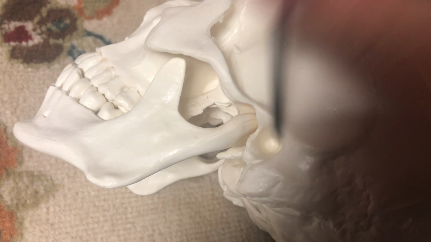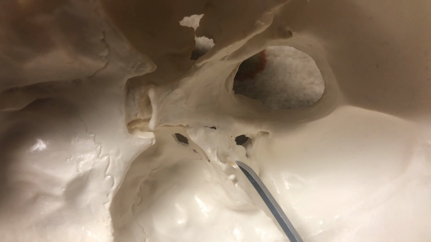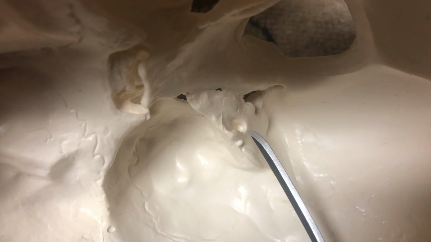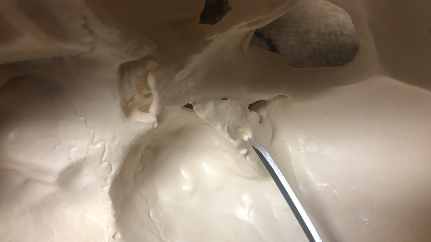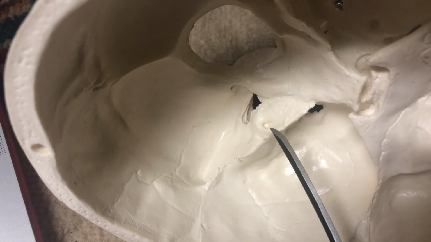And then the internal acoustic meatus, if you follow it, actually, I can't poke the sword through, but if you follow the external, you'll actually see, there's a good angle of it. This is the internal acoustic meatus, right there. Where the tip is, right there. That's the internal acoustic meatus. Same thing on the other side, right there.